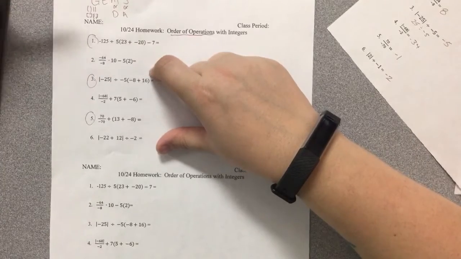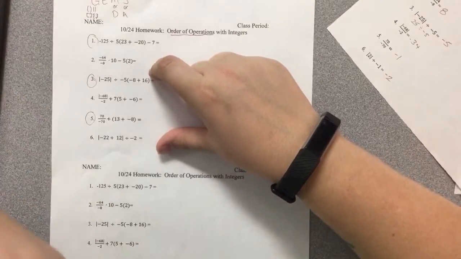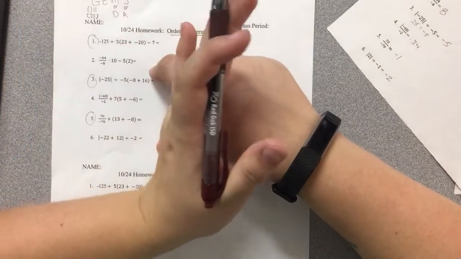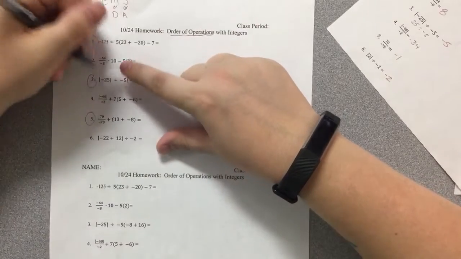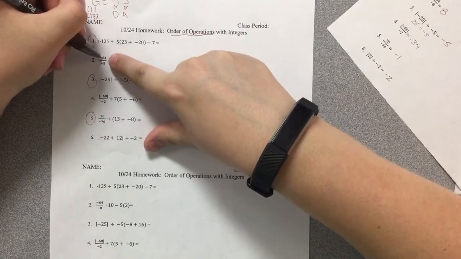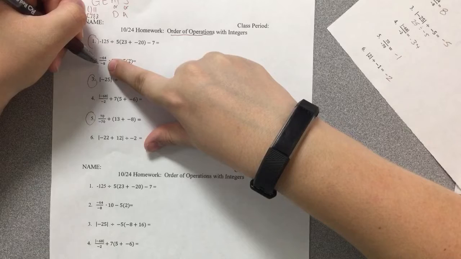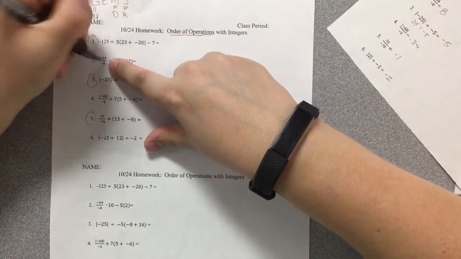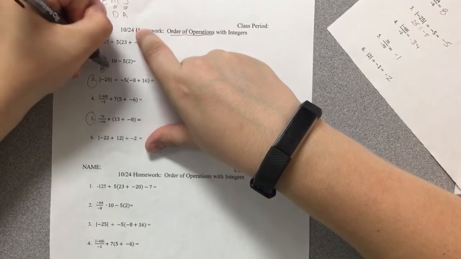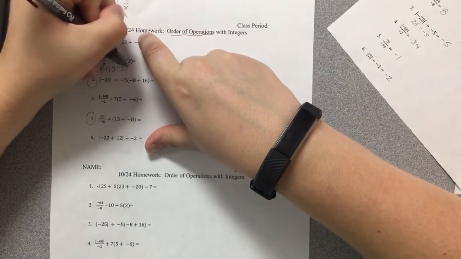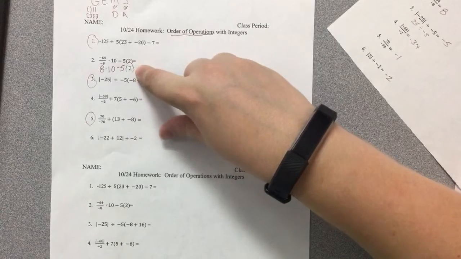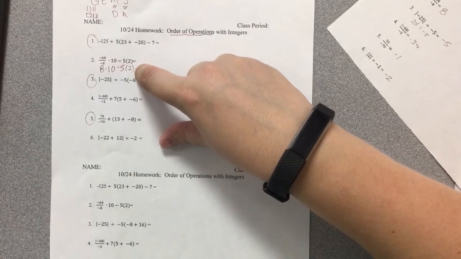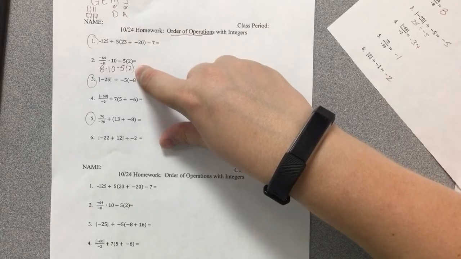Multiplication or division, moving from the left to the right. So we need to take care of all of our multiplication or division from left to right. So that means that we're starting with negative 64 divided by negative 8. Well, a negative divided by a negative is a positive, and 64 divided by 8 is 8, times 10 minus 5 times 2. I rewrote the entire thing. If you run out of space, get some notebook paper, staple it to it, but I want you to show your work. Big, big deal here, guys.